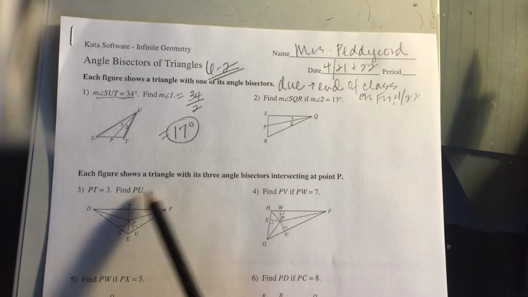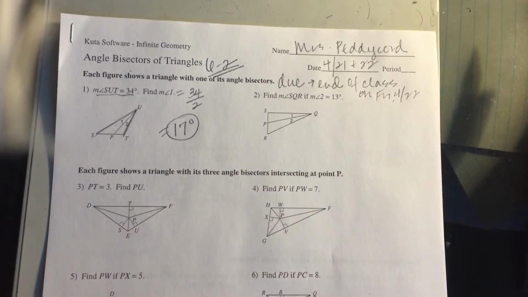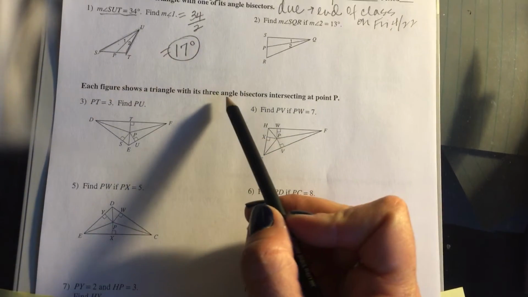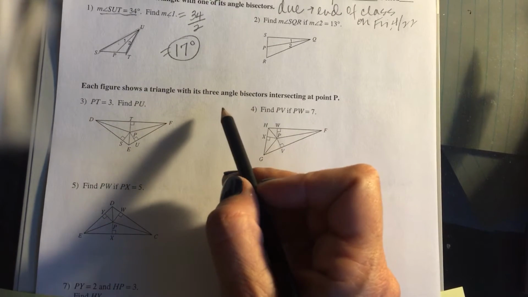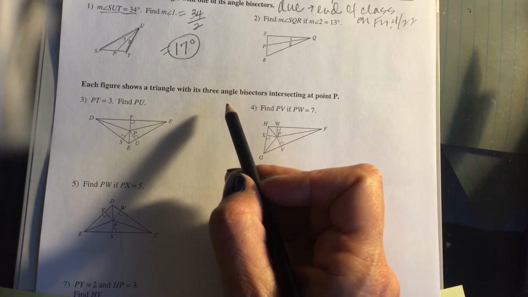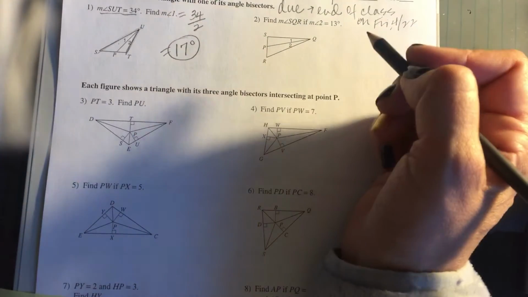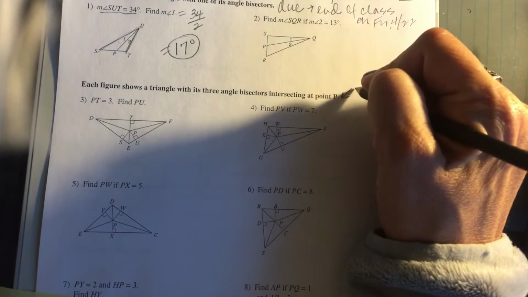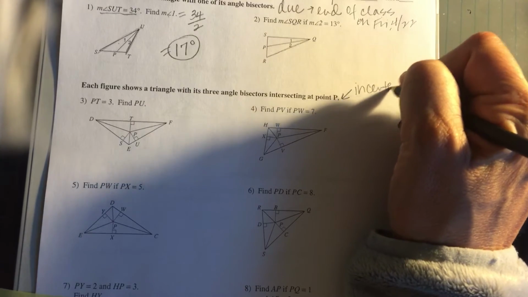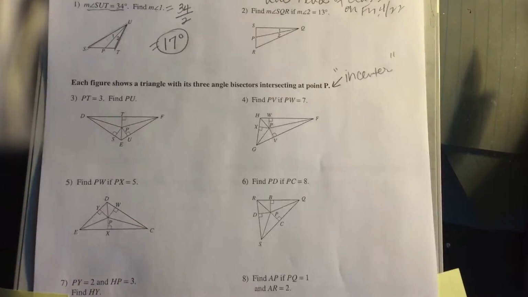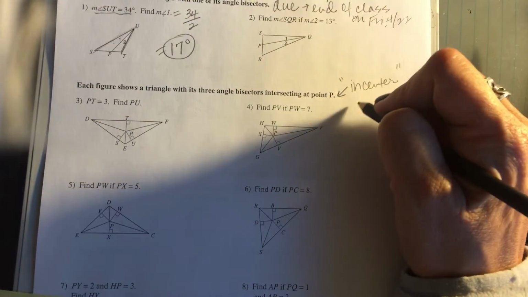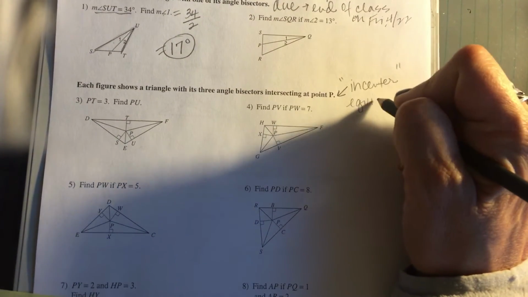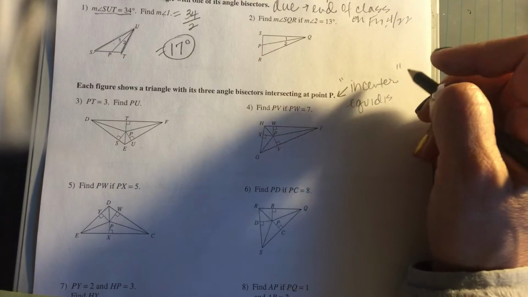Angle bisectors, when we get down here, we start to see some more going on in our drawings. If we go back to our notes, angle bisectors meet at what's called an in-center. Point P, that point of concurrency, is the in-center. And what we discovered in section 6.2 is that the in-center of a triangle is equidistant from the sides of the triangle.